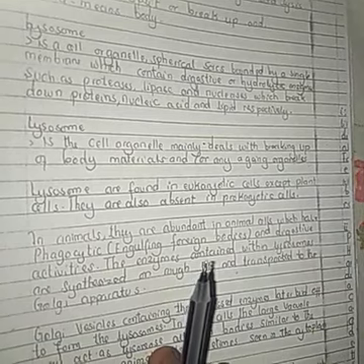Lysosomes are found in eukaryotic cells except plant cells. They are also absent in prokaryotic cells. So they are found only in the eukaryotic cell, but not in plant cells. Plant cells lack lysosomes. In animal cells, they are abundant, especially in cells which have phagocytic or engulfing of foreign bodies and digestive activities.